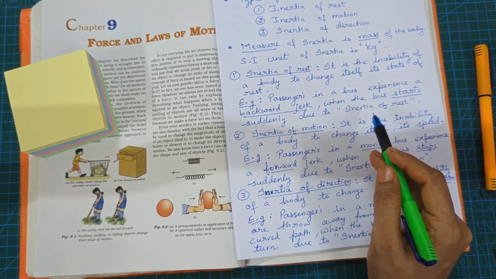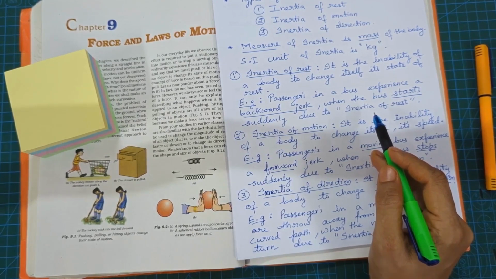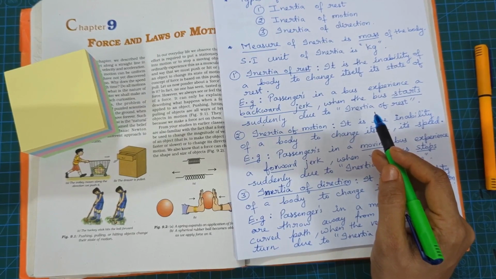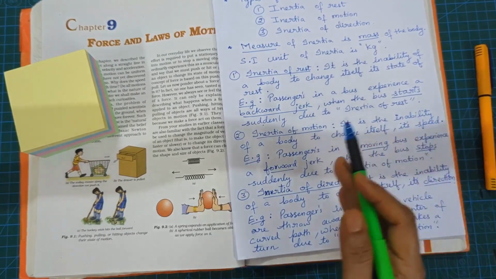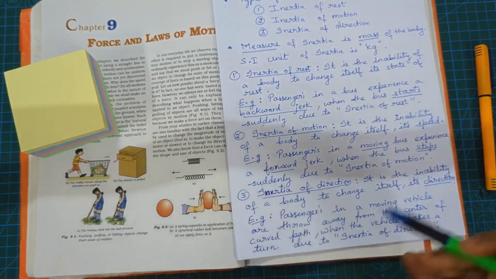So force is applied, change will be seen, but for the upper part of the body, no force is applied, so it has the inability to change its previous state, and previously it was at rest, so it wants to be at rest. Where? At the same location where it was before the bus started. In that process, the upper part of the body experiences a backward jerk when the bus starts suddenly.